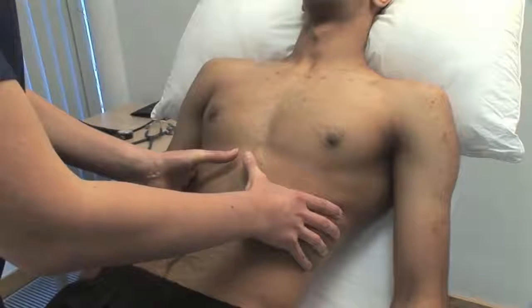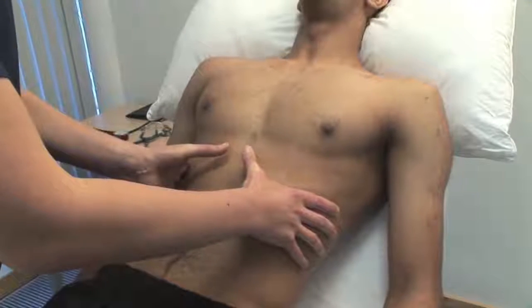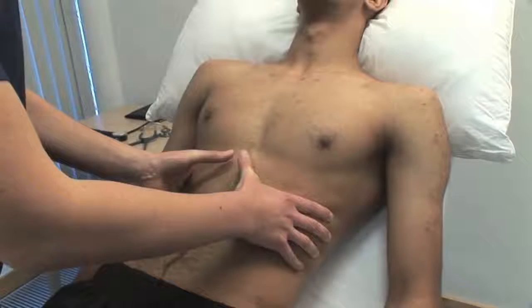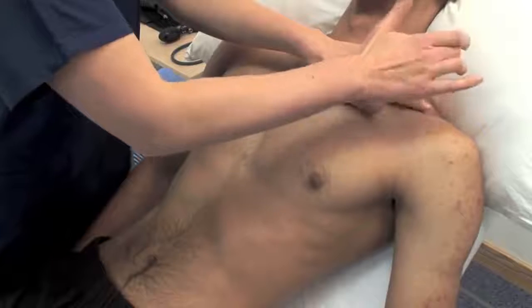Please can you take a deep breath in? Use your hands to detect chest expansion, which should be symmetrical. Watch how your thumbs move. Reduced expansion indicates abnormality on the same side.